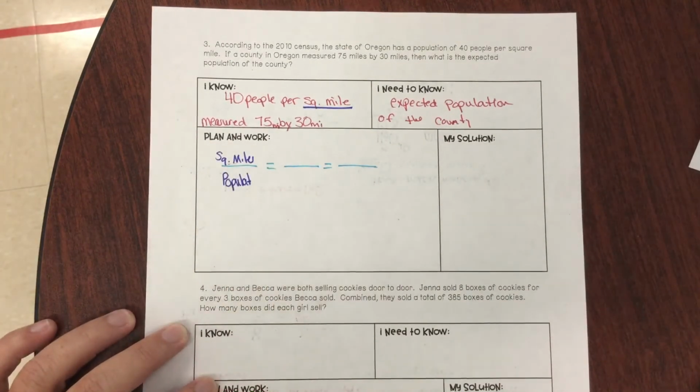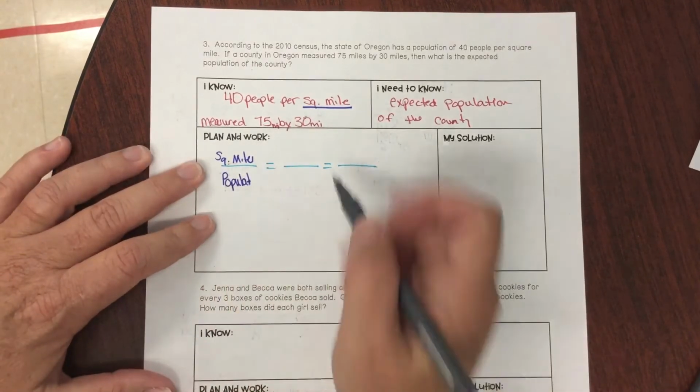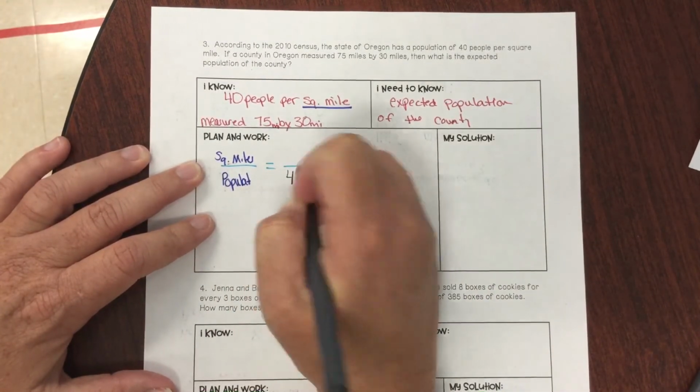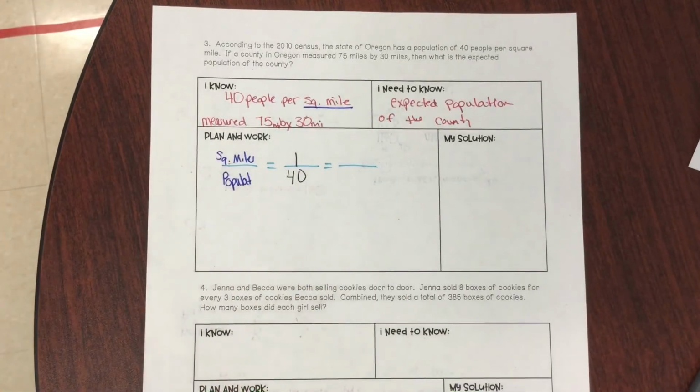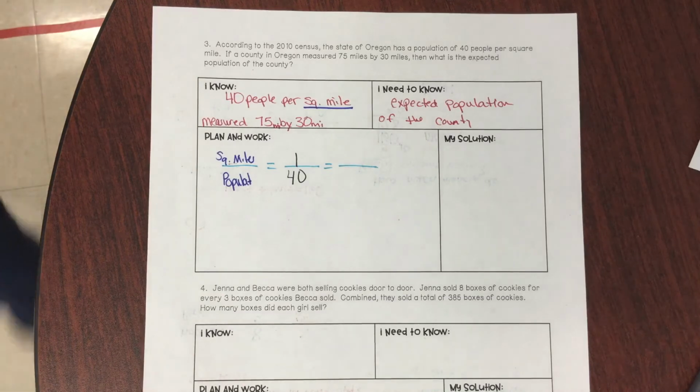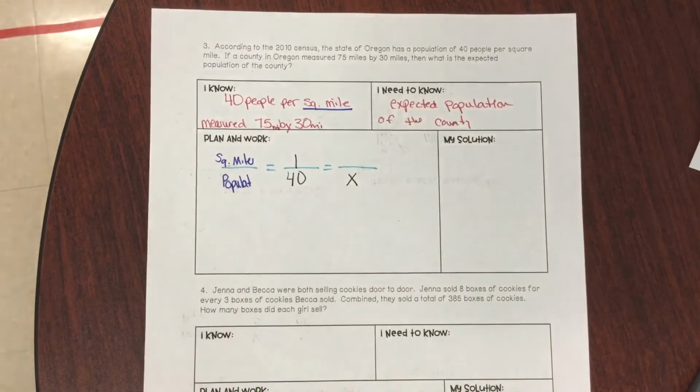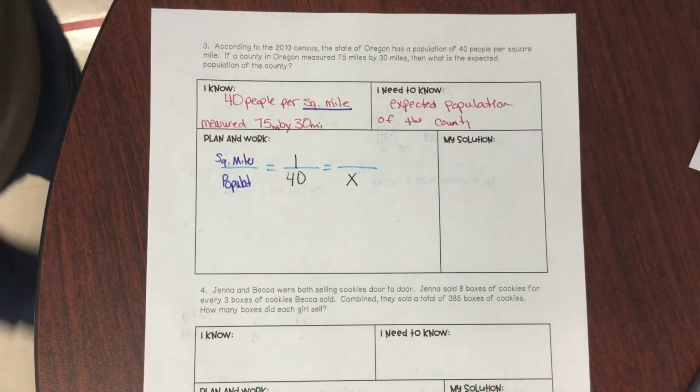I know for a fact that there is 40 people per square mile, right? That's the rate that they gave me. They told me that. Okay, now I've got to figure out what I need to know. I need to know the population. So where is X going to go? It's going to go on top or on bottom? Bottom, because I'm trying to find the population, correct? Now I have to figure out what is the square miles.